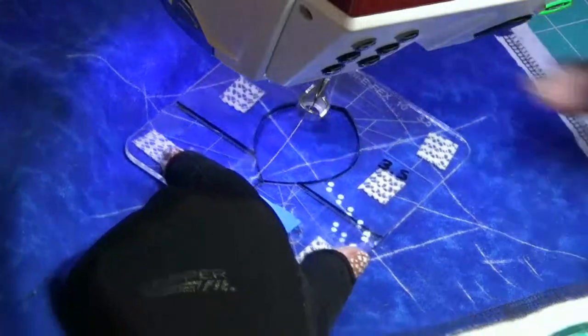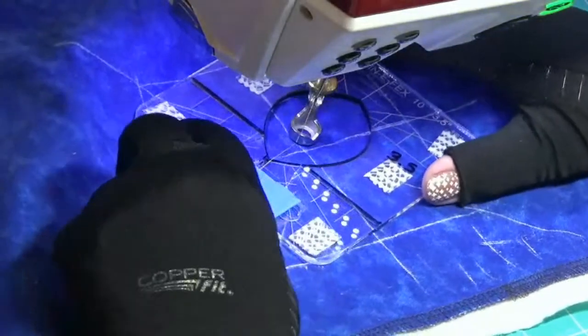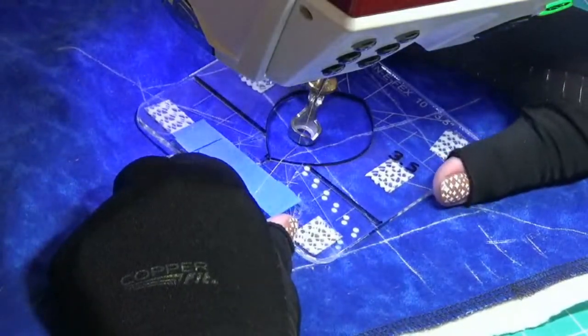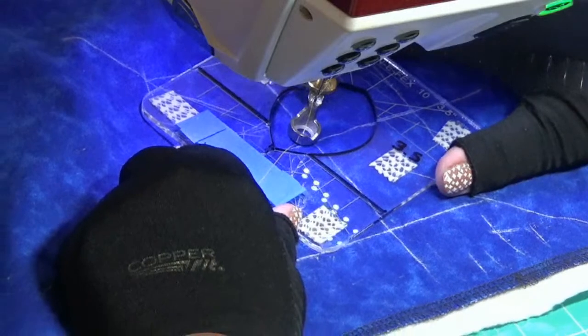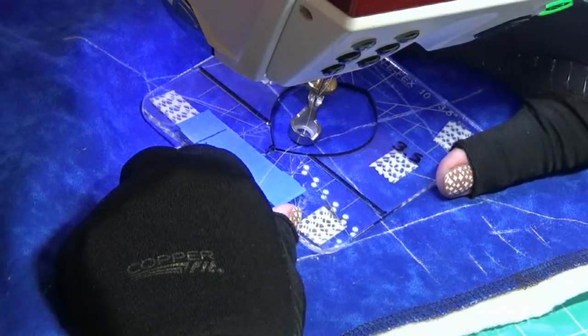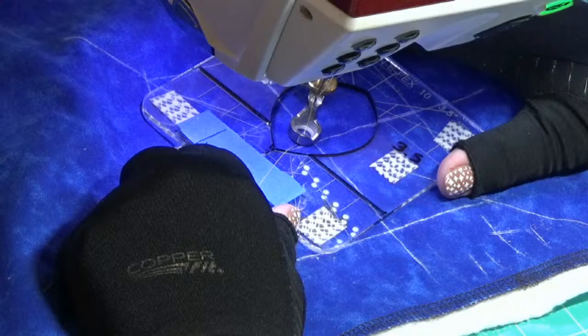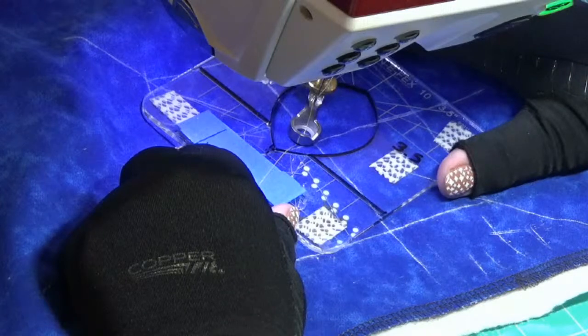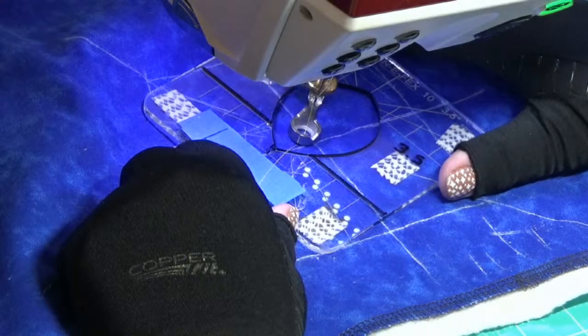So I just want to show you what this looks like on a much smaller scale. And I'm just checking for questions. Okay, do you keep the needle? Ginny, yes, you keep the needle down and just raise the foot when you're switching templates. Okay.